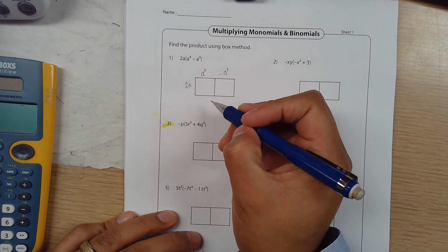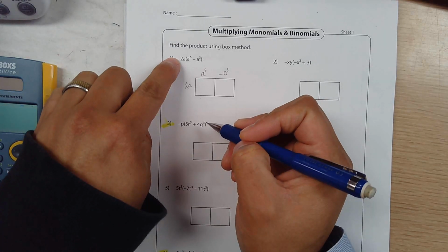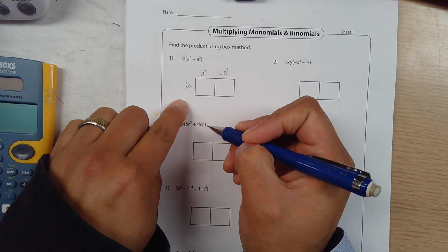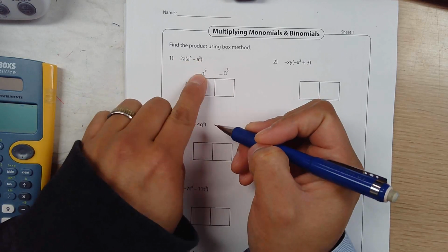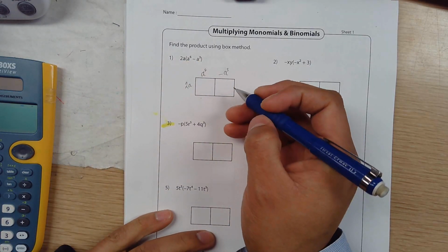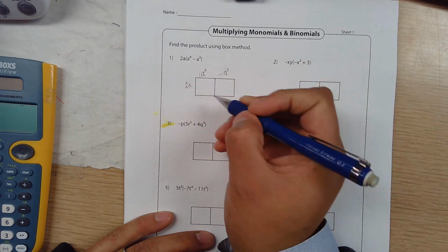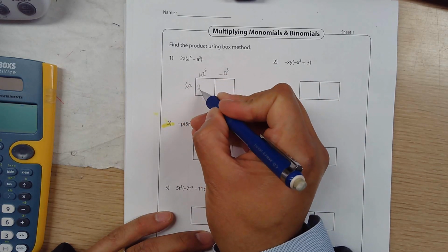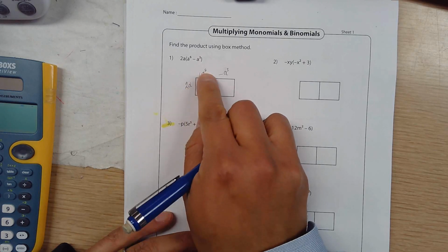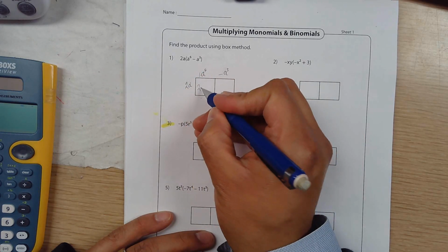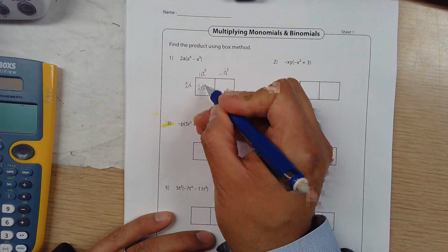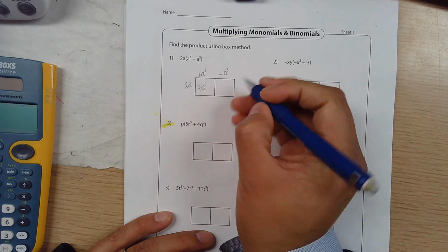So the first thing you want to do is set it up. You can bring this term to the bottom and those two terms to the right over here, right above the box. So now the first thing you do is multiply the coefficients. 2 times 1 is 2, and for the variables you keep the variable and add the exponents. So this will be 1 plus 6, which is 7.